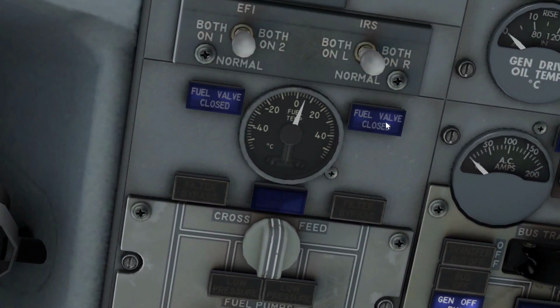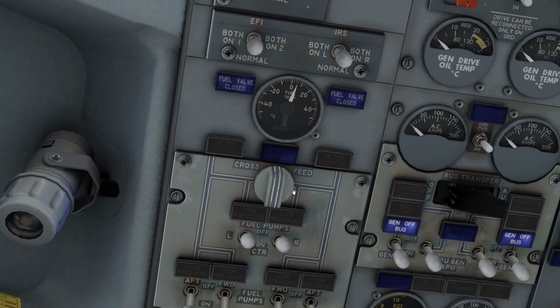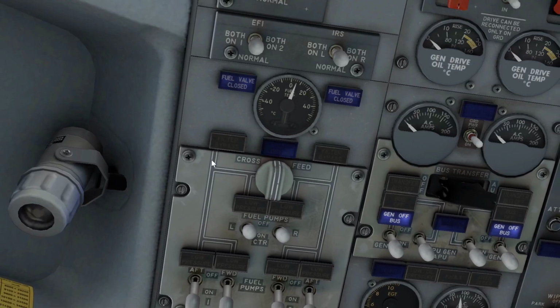The fuel panel is up here on the overhead panel, and from top to bottom you have the fuel valve indicator lights, you have the fuel temperature in Celsius, you have the crossfeed that you can use, and you have a symbology here that represents certain lines that go from the left wing tank and the right wing tank and the center tank to the fuel manifold. It's basically this horizontal line here, and then it goes to the left engine and to the right engine.